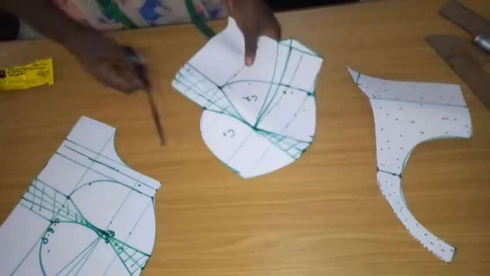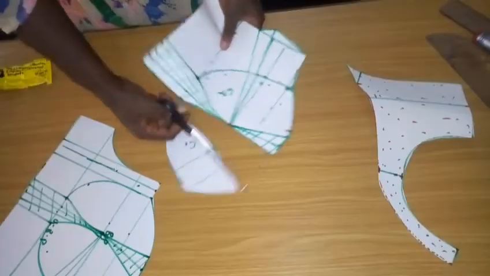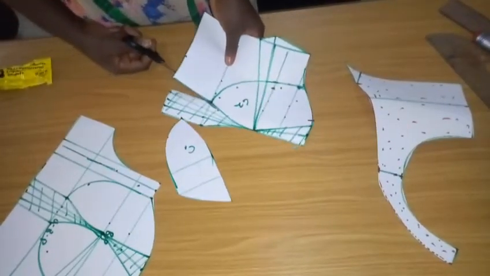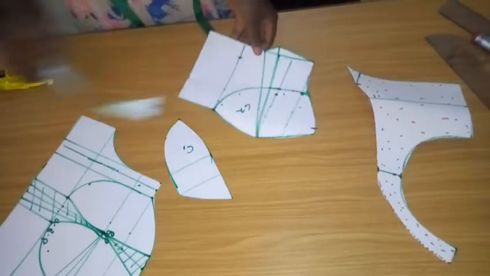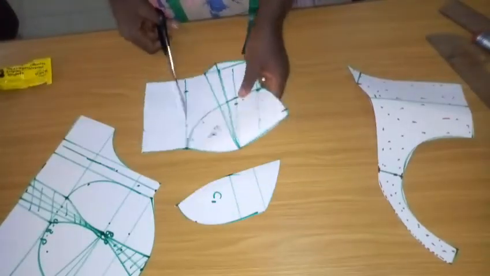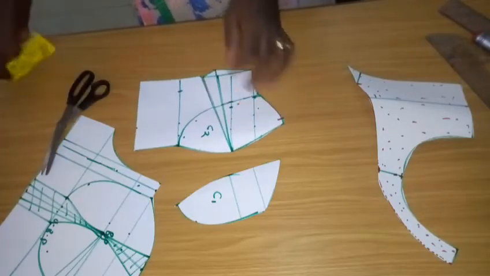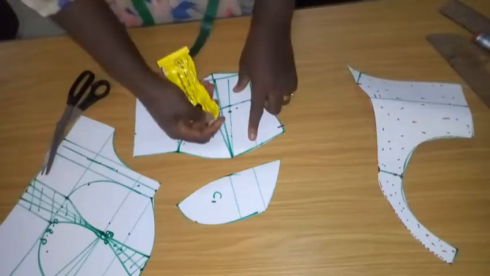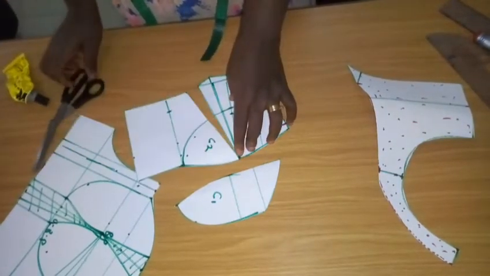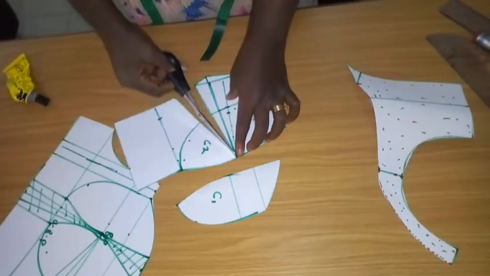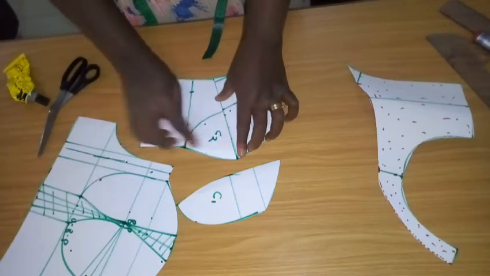So now I'll concentrate and cut out this cup 1 and cut out the darts for cup 2. Okay, so now I have to close my bust dart. If I close my bust dart now, there's going to be a slight shift. So I apply my adhesive right here, right away, and I pick up my bust dart and close it up. Can you see?